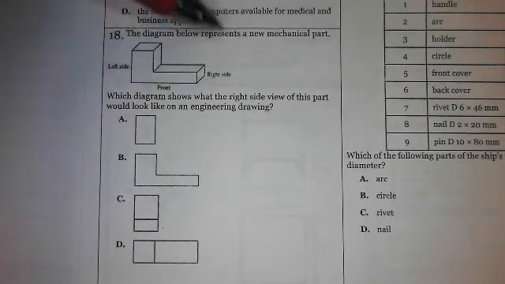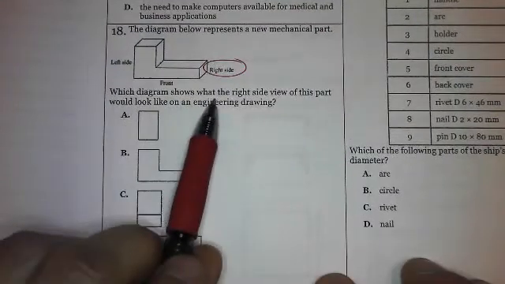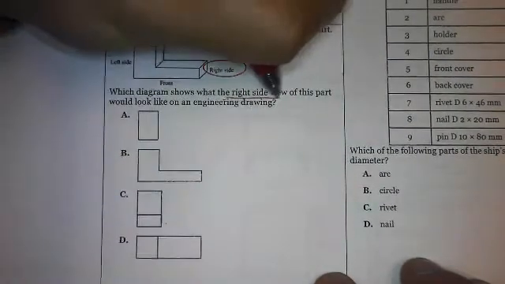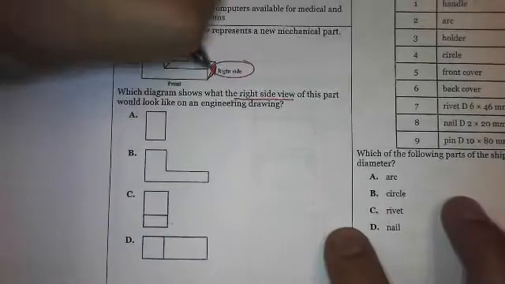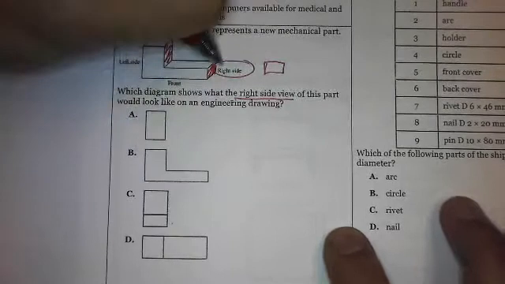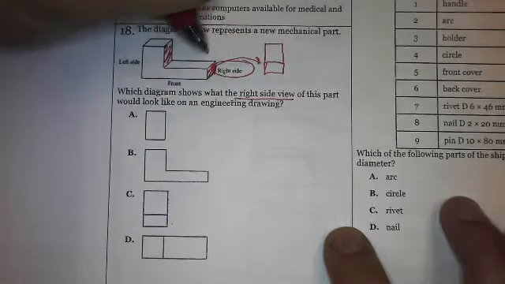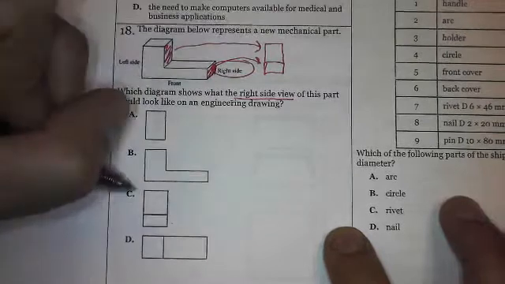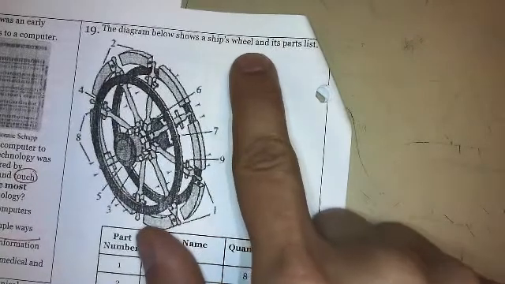All right, back to drawings. The diagram below represents a new mechanical part. Which diagram shows what the right side view of this part would look like in an engineering drawing? Right side view, this and this together. There's that. Then there's this. C.